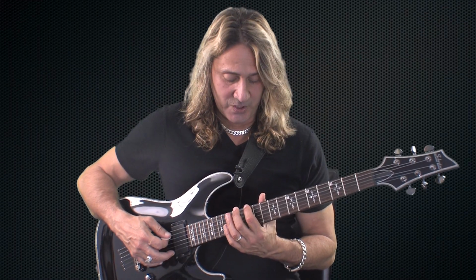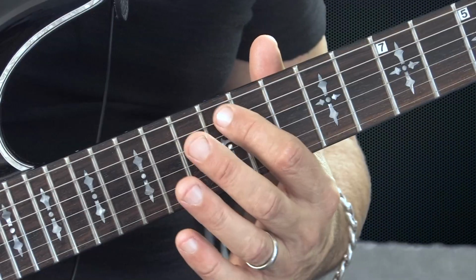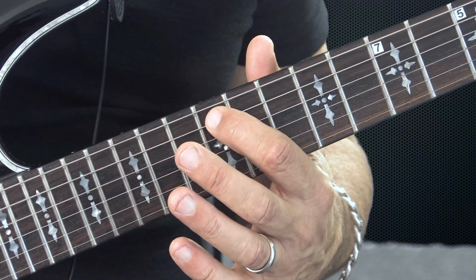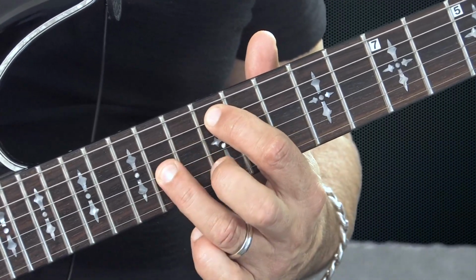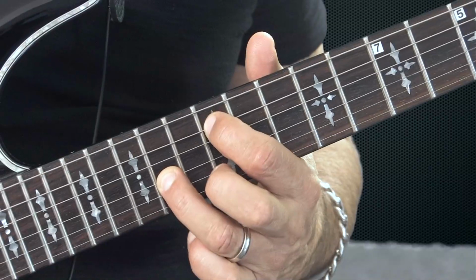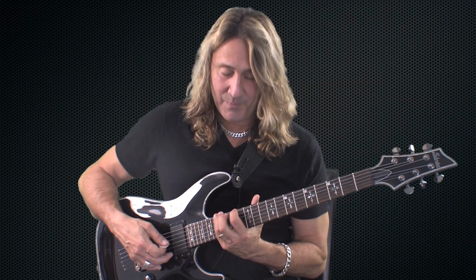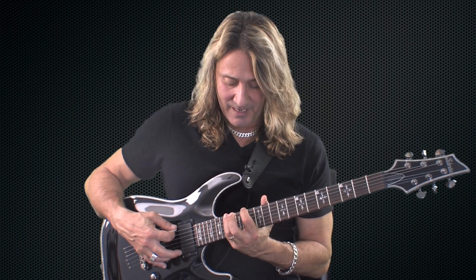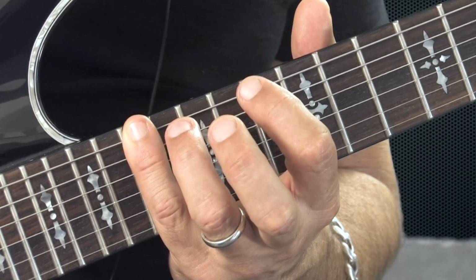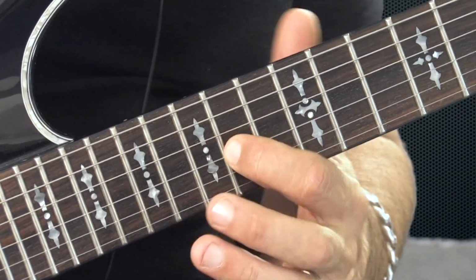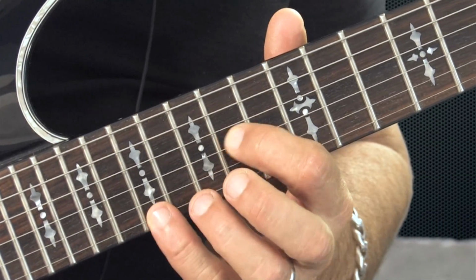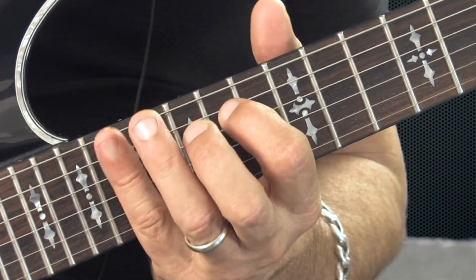Next, the 4th scale position. The 4th scale position started on the 12th fret, and the A notes are on the 5th string, 12th fret, and the 3rd string, 14th fret. All the way up to the 5th scale position, starting out on the 17th fret of the 6th string, 14th fret of the 3rd string, 17th fret of the 1st string.